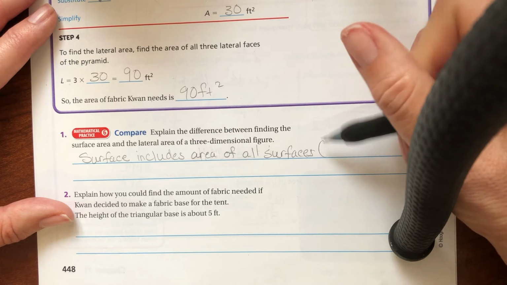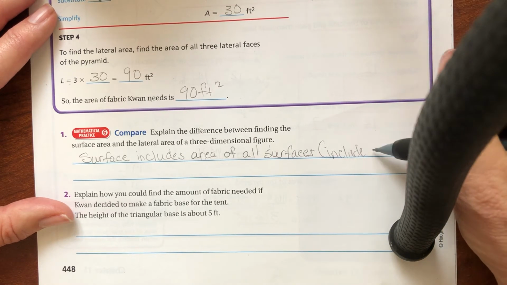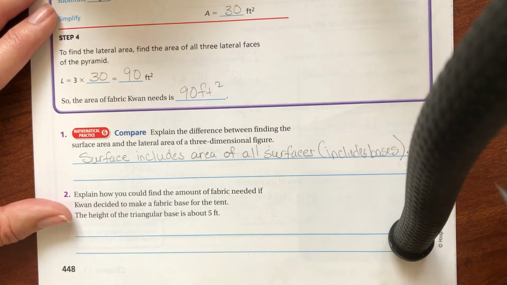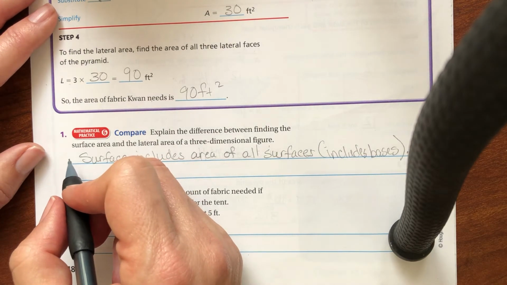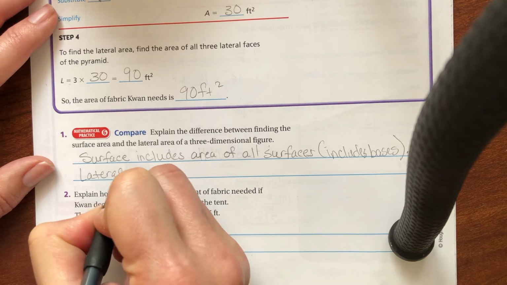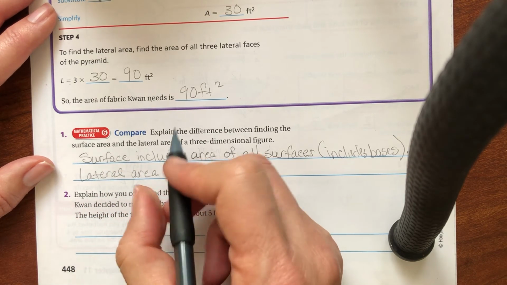Surfaces include bases. Includes bases. The lateral area does not include the base.